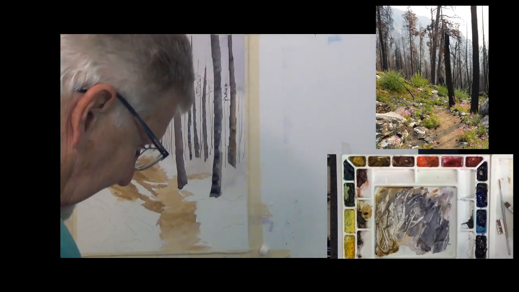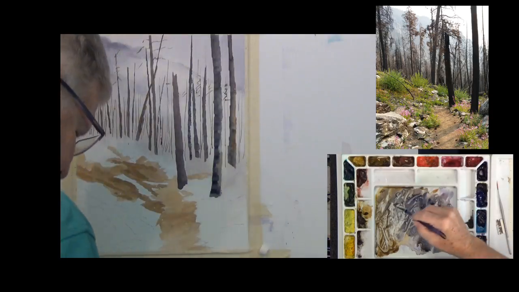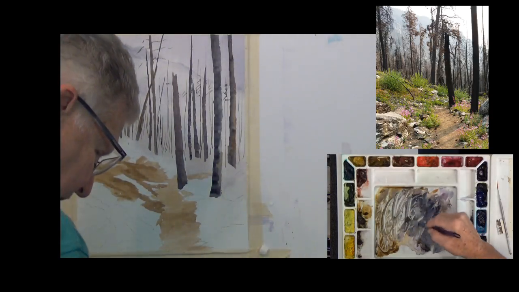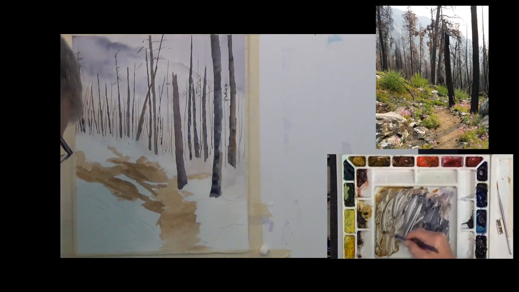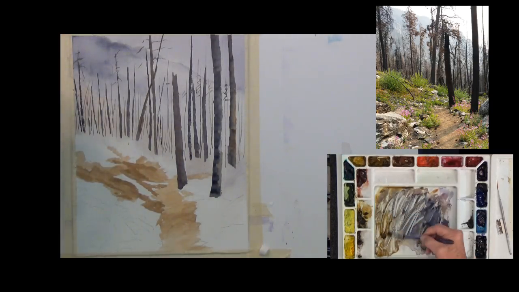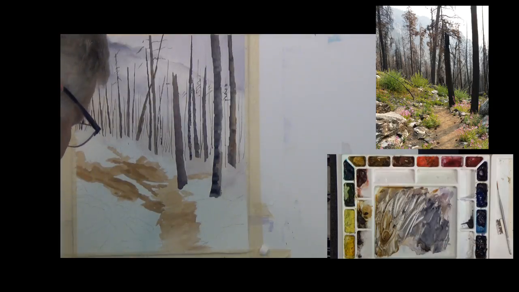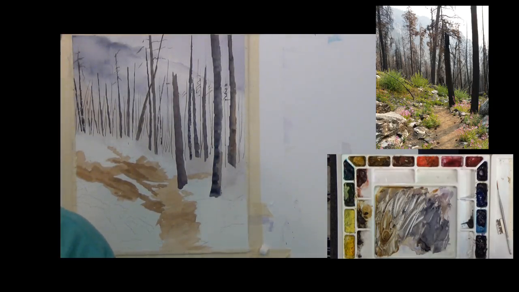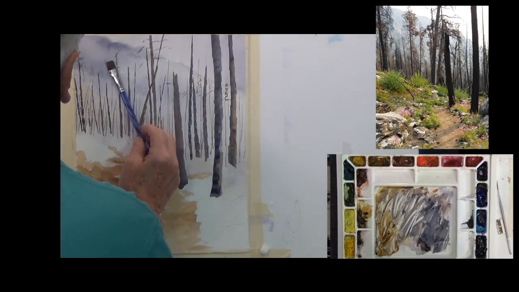Alright, and if I come back now with my flat brush, you get it fairly dry. A lot of paint, a little water. Same colors here. I'm going to see if I can do something similar to what I did in that last painting, except these are going to be flat brush.